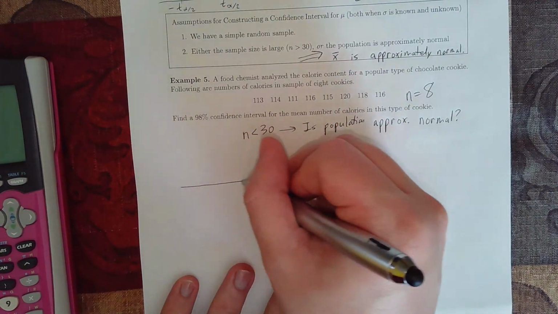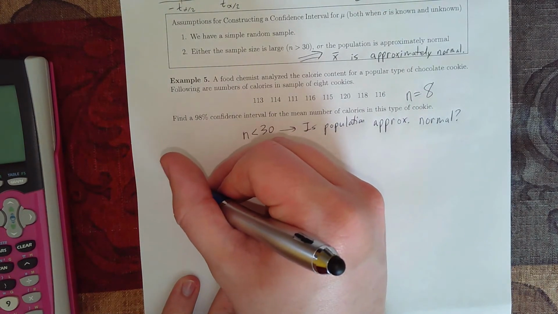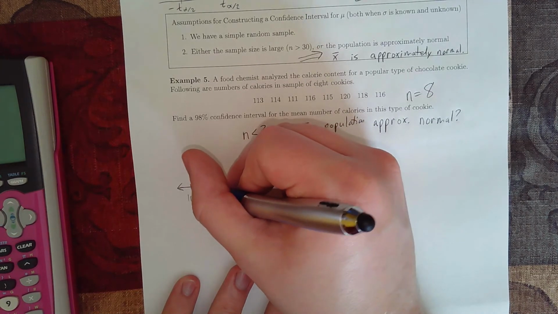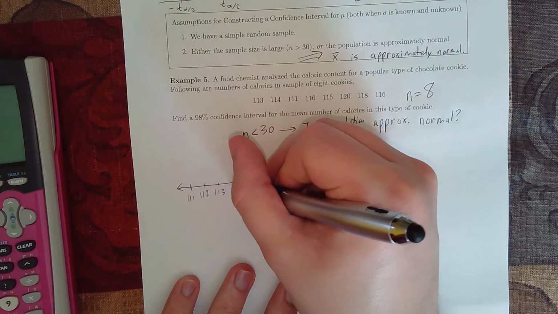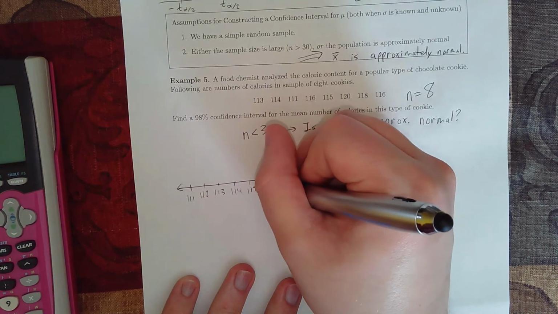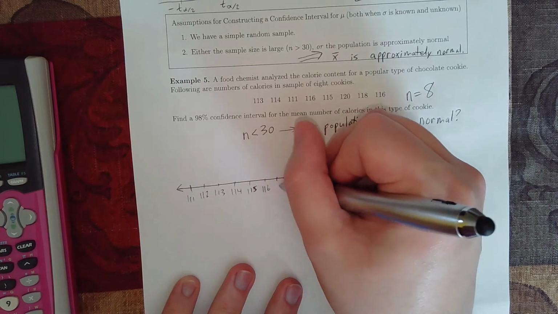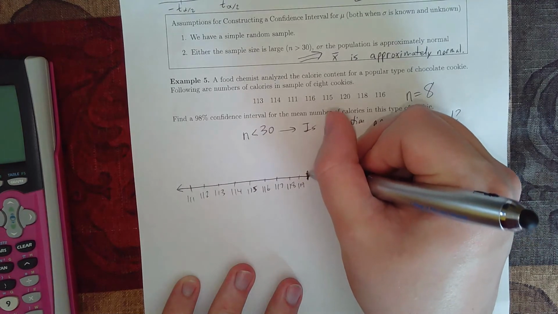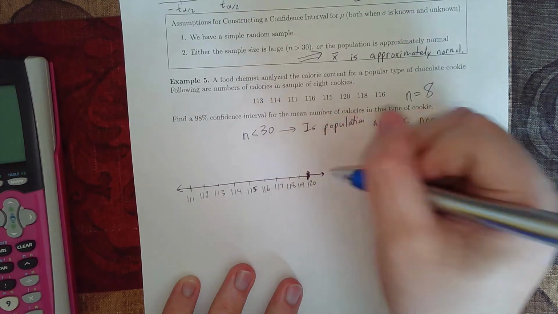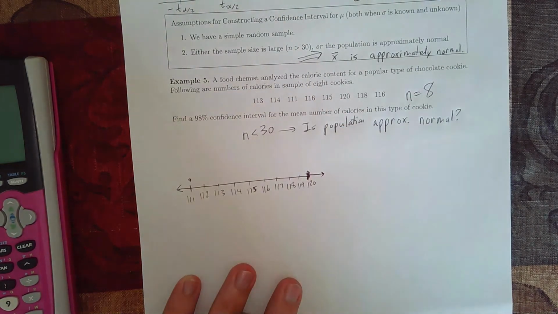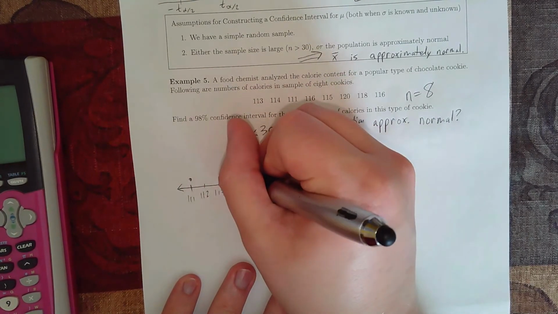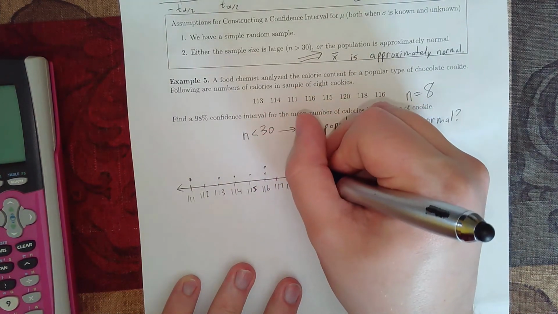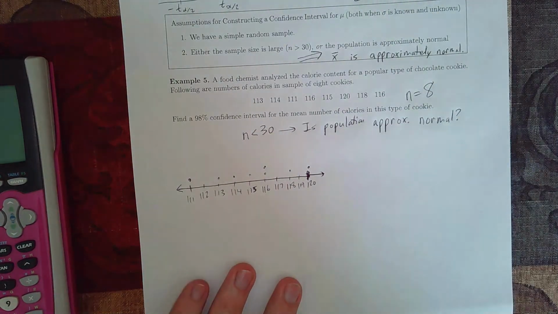Look at our different calorie counts for these cookies. I'm just going to plot them out really quick. 112, 113, 114, 115, 116, 117, 118, 119. Oh no, I shouldn't have drawn this first. 120. There we go. We have a cookie at 111 calories, one at 113, one at 114, one at 115, two at 116, one at 118, and one at 120.